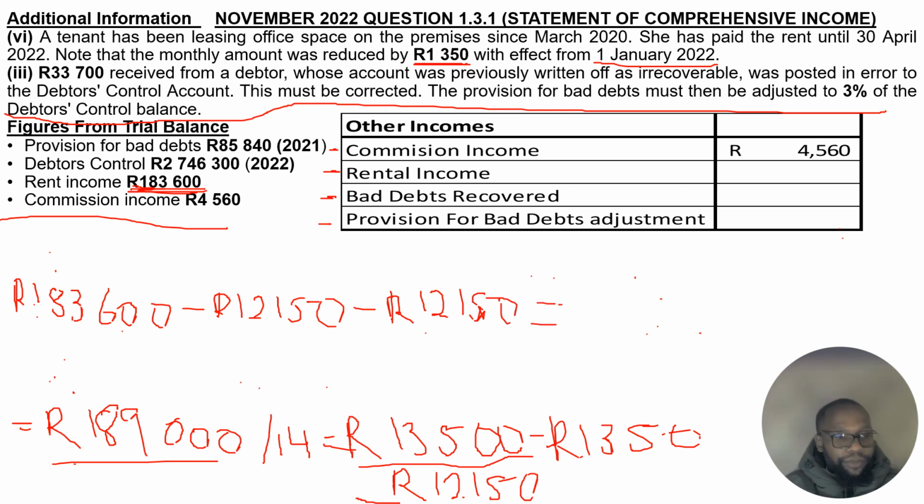That is equal to 159,300. So we put 159,300. So we are done with rental now.